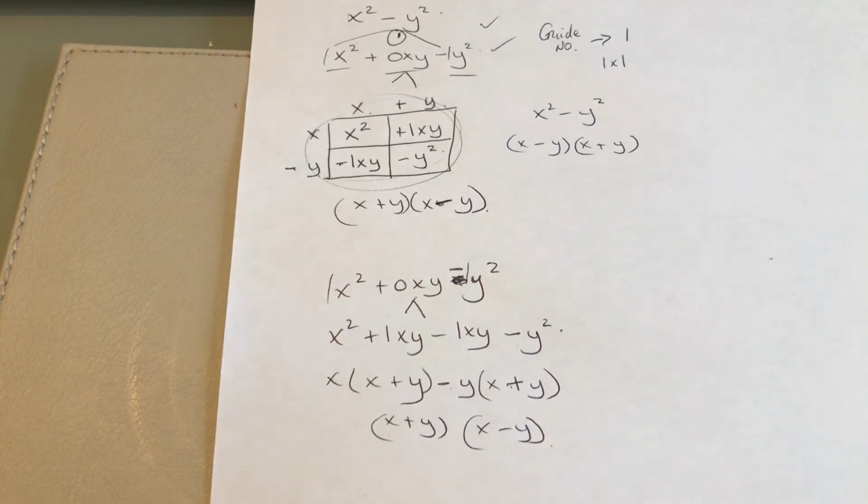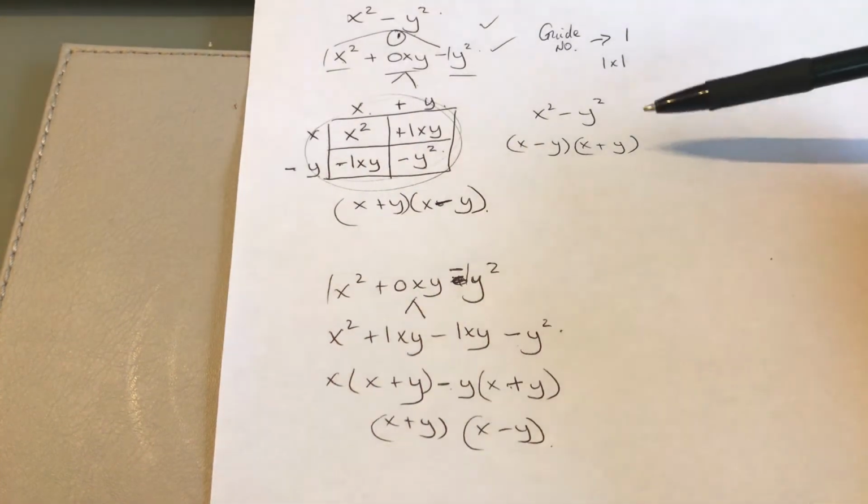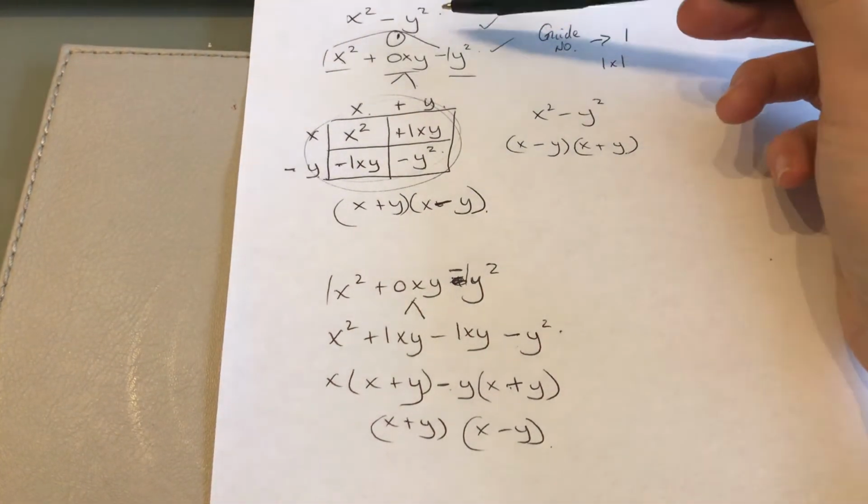Okay, so the difference of two squares, you may want to learn it off, or you may want to at least understand where it comes out of.